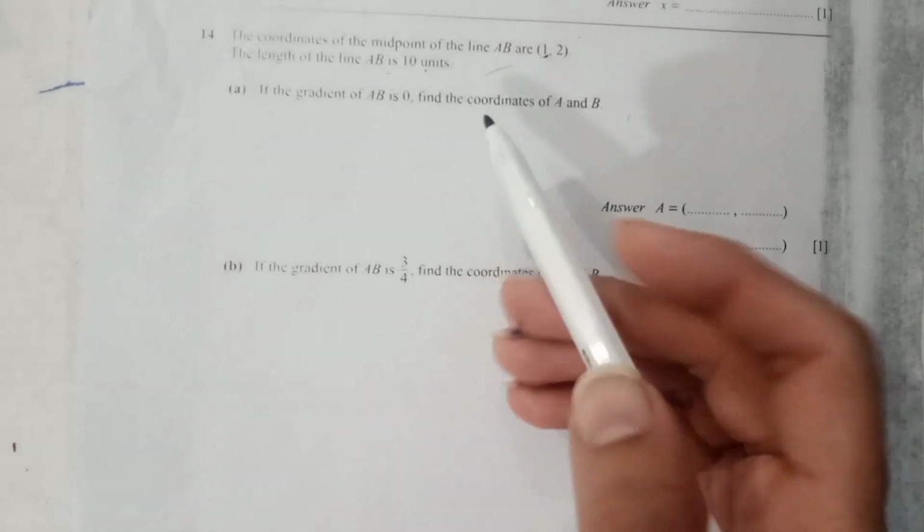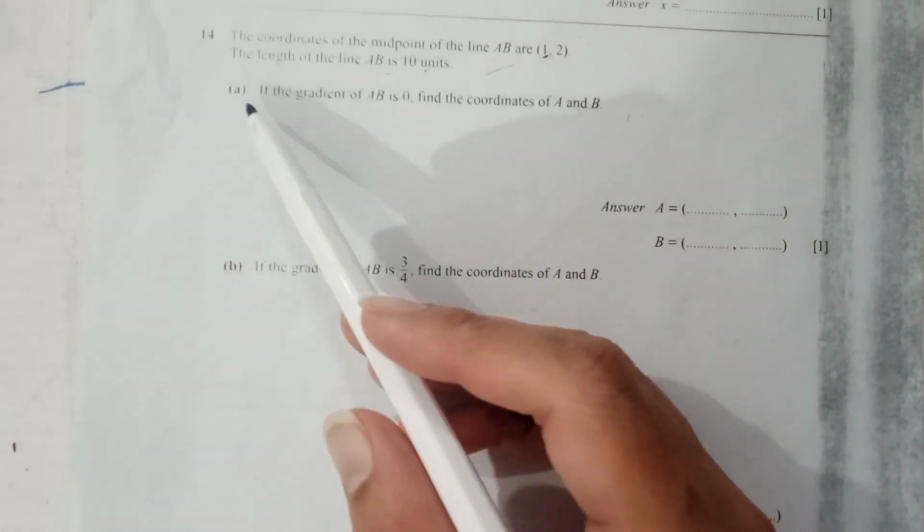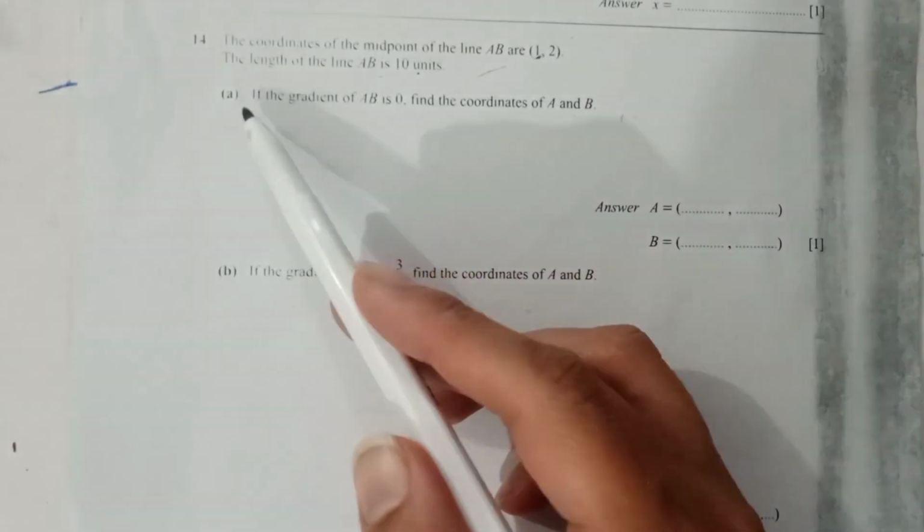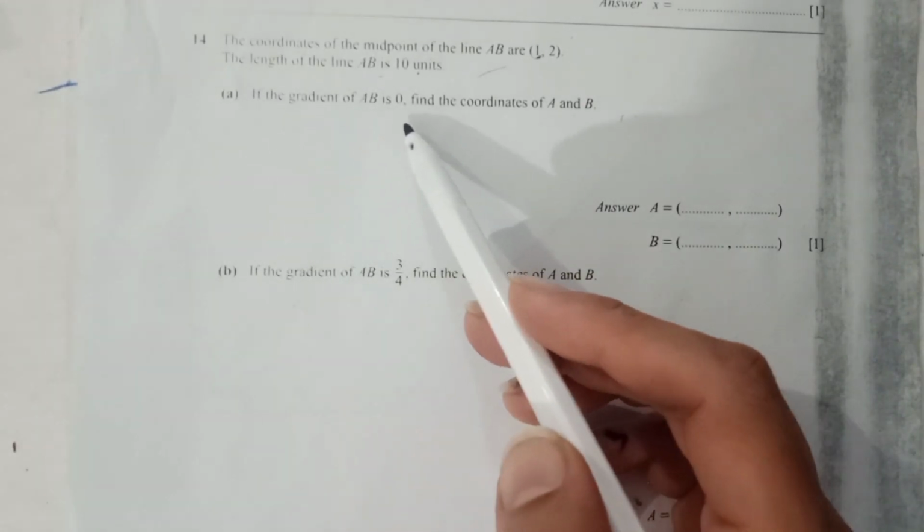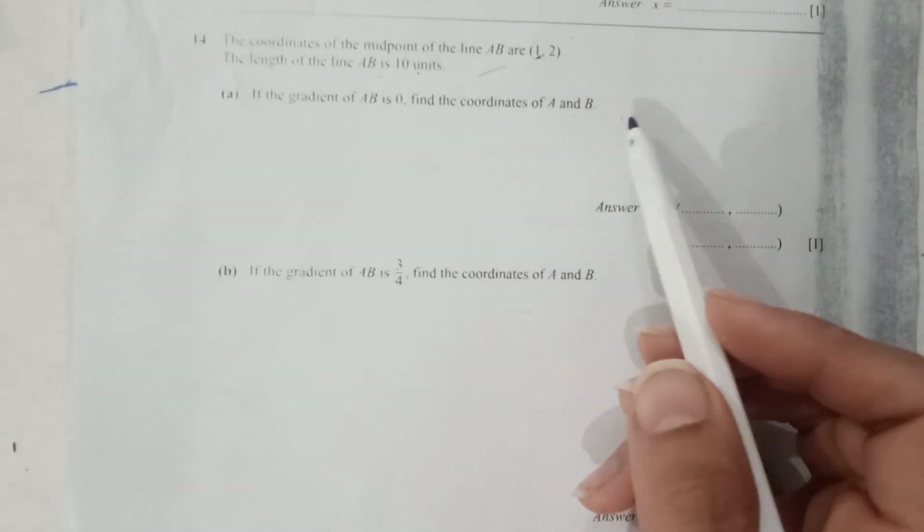Today we will do some questions from the past papers of the topic coordinate geometry. With this practice you can understand this topic very well. Let's start, students. The coordinates of the midpoint of the line AB are (1, 2). The length of the line AB is 10 units. Part A: if the gradient of the line AB is 0, find the coordinates of A and B.